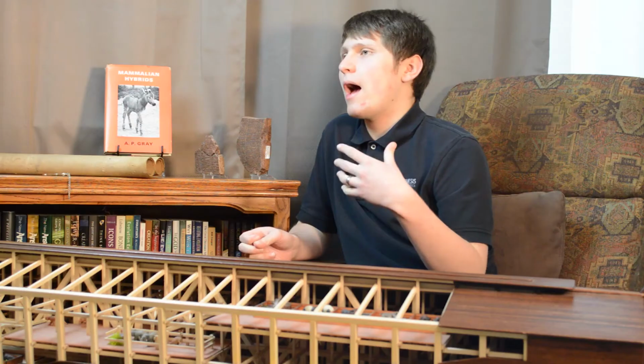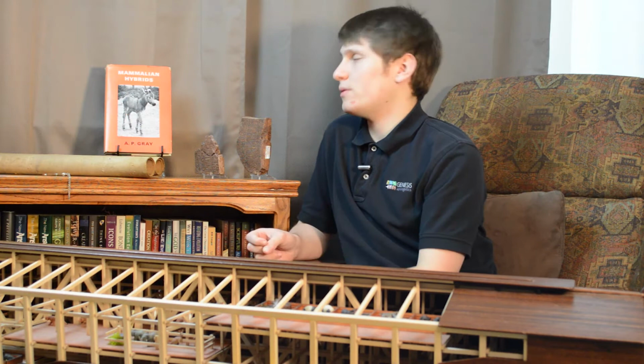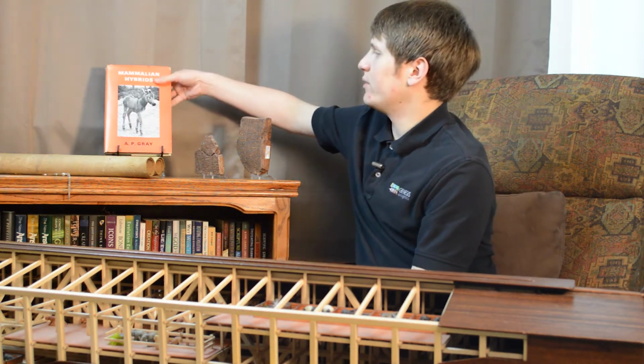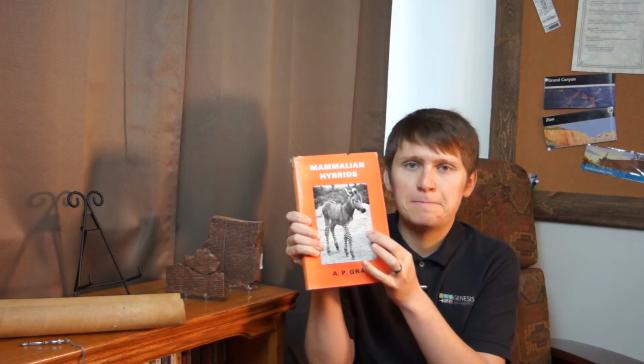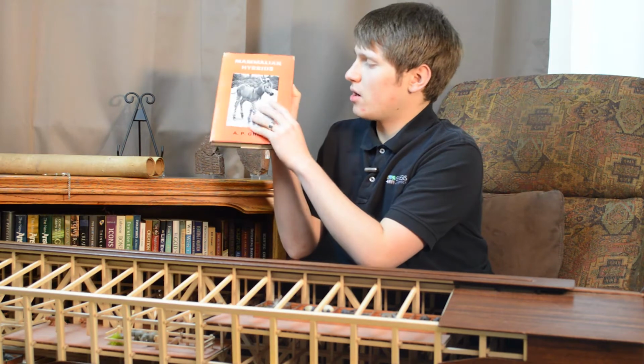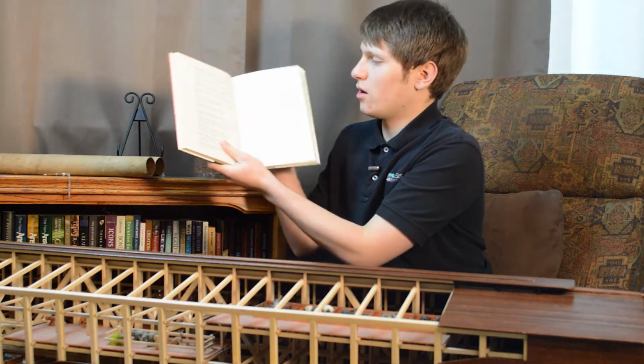Now one prop in this collection that's helpful for talking about how many animals would have been needed on the Ark is this book here called Mammalian Hybrids. As you'll notice on the cover, we have a picture of a donkey, which is the cross between a zebra and a donkey.